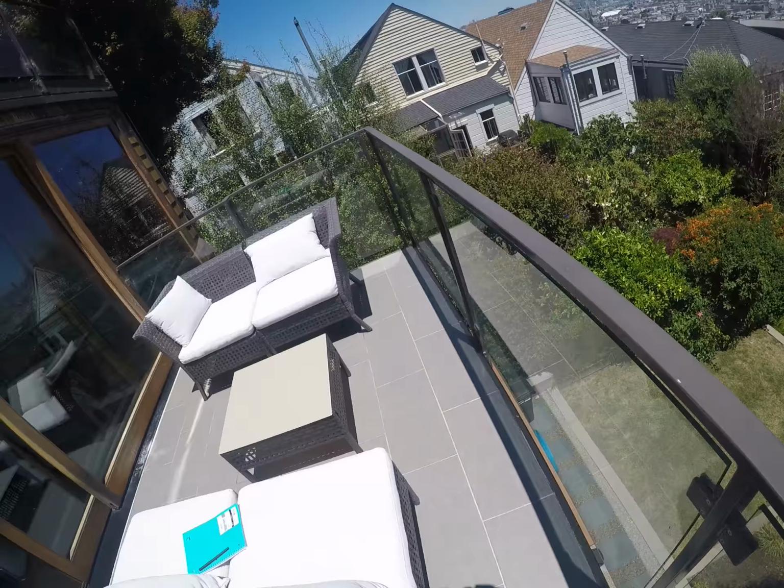So as it turns out, on two decks, this deck and this deck up here, the house is leaking at exactly the same point, which is the transition point between the tile and the deck here. So this is going to be a bit of an issue.